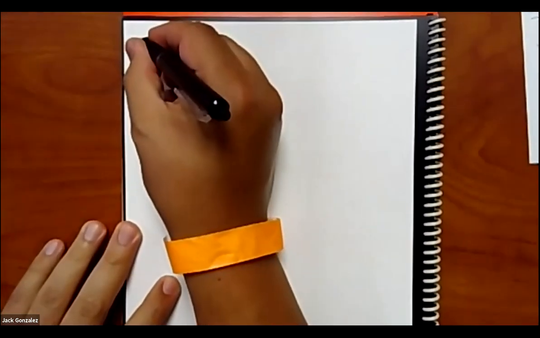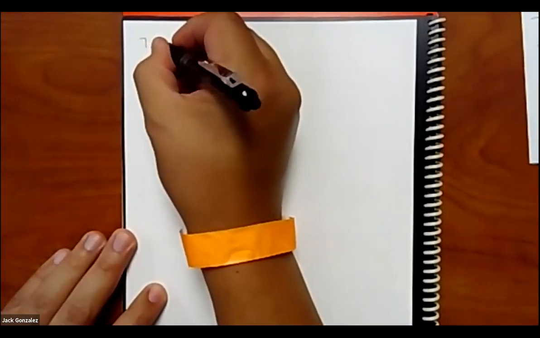Was zoomed in better or this better? Huh? No, I meant the camera. Zoomed in or zoomed out? Yeah. You say 7-3? 7.3.